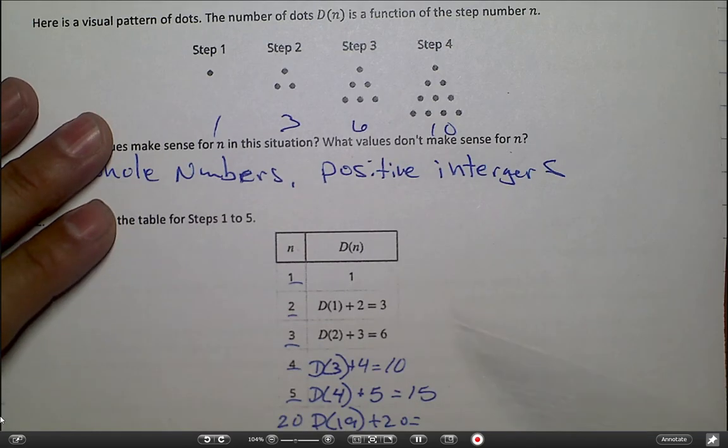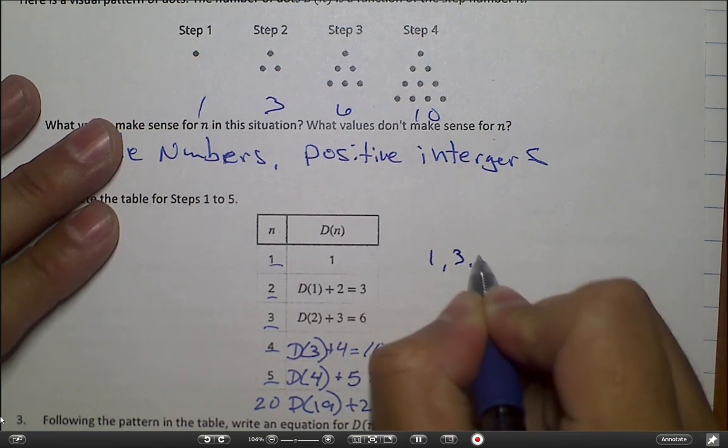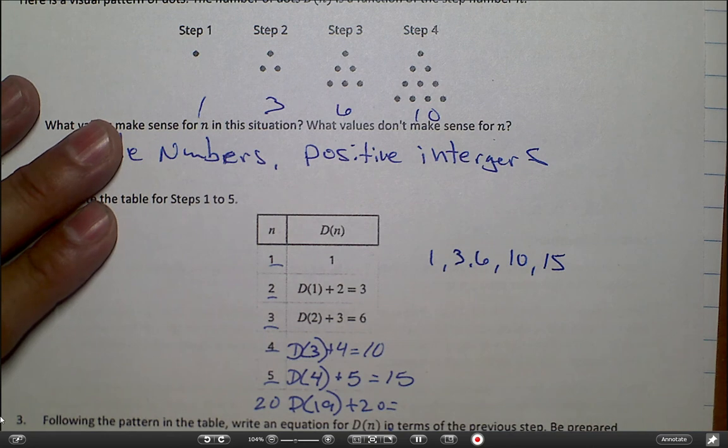So if I'm going back to this, look at my numbers. My numbers are going to be 1, 3, 6, 10, 15, and so on.